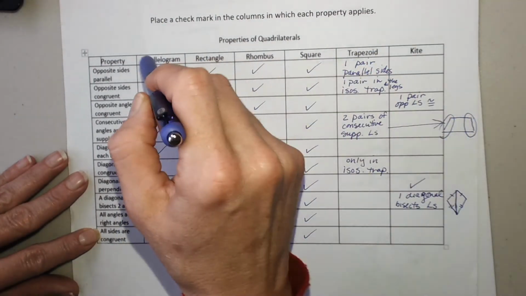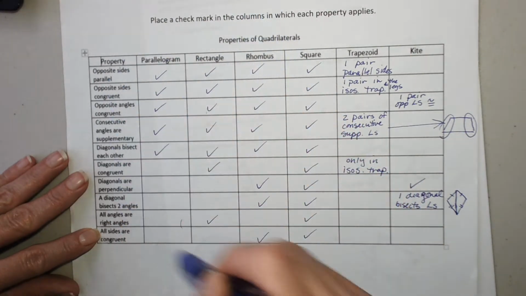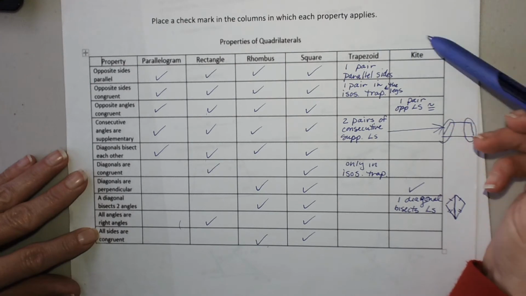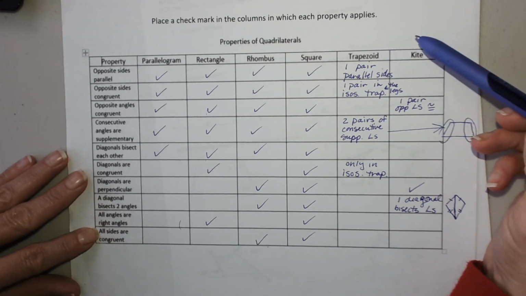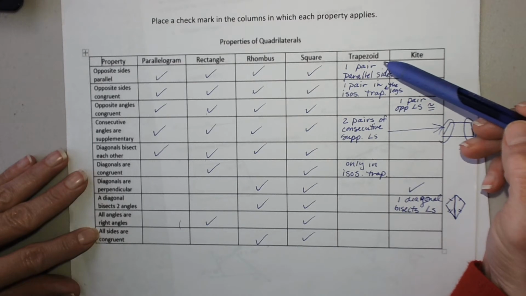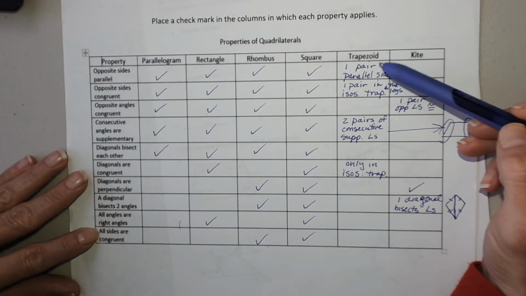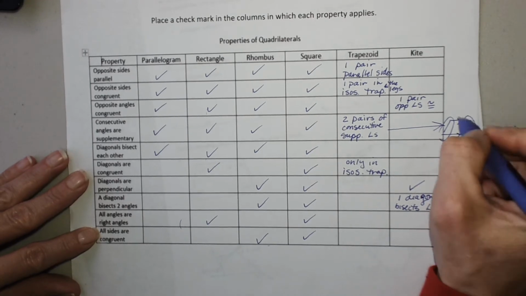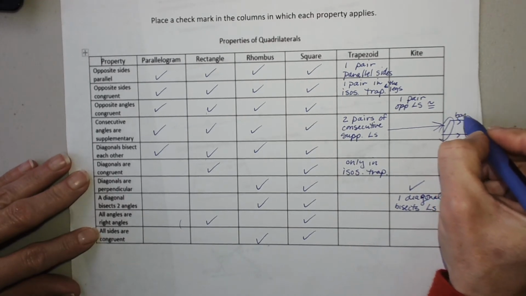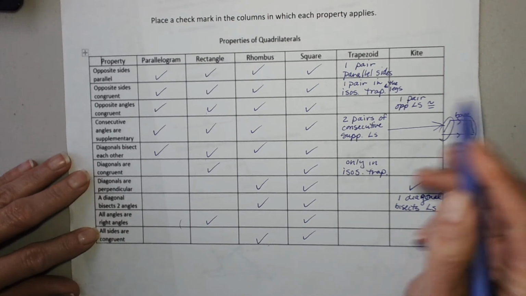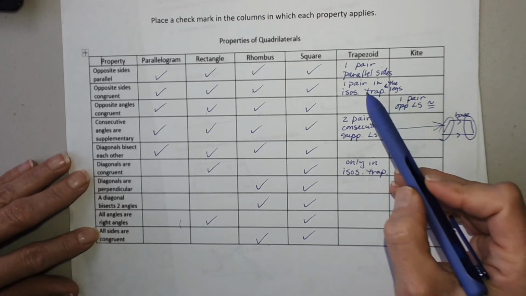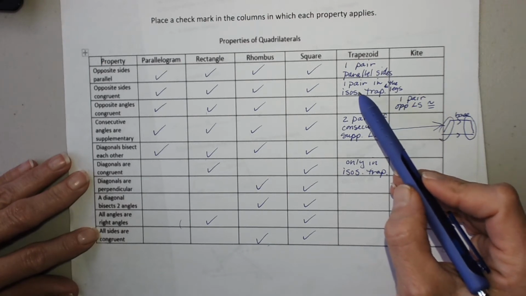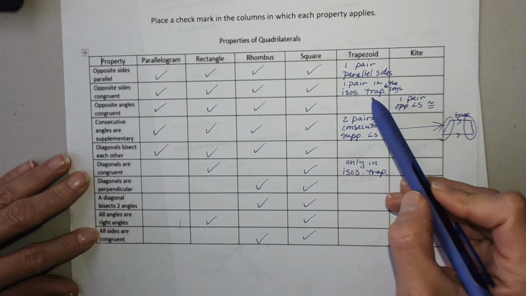Now remember these over here, this was our parallelogram set. And then over here, we have these quadrilaterals that are not parallelograms, but they do share a few similar traits. So a trapezoid has 1 pair of parallel sides. Remember, these are the bases, right? I'm going to have this trapezoid over here. Our bases are the parallel sides. Then we have opposite sides are congruent. Well, that doesn't happen in most trapezoids, but it does happen in an isosceles trapezoid.